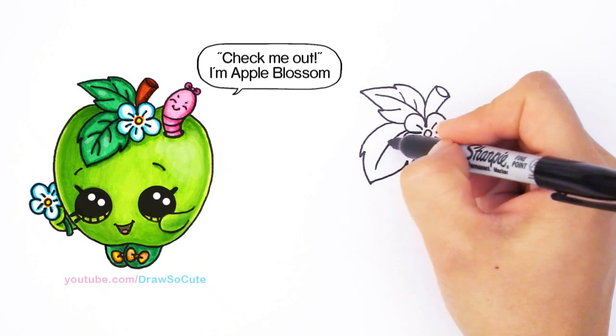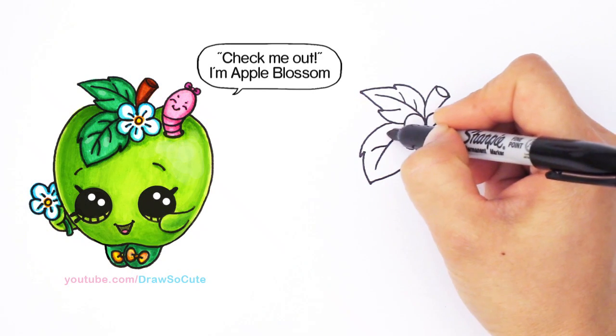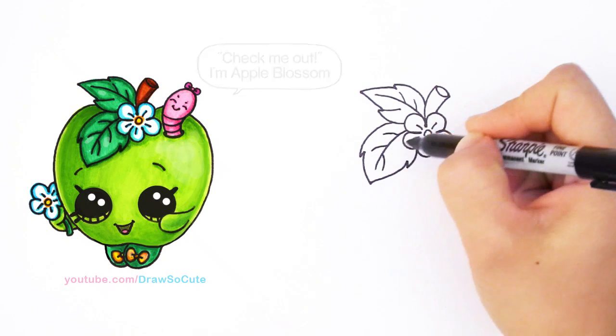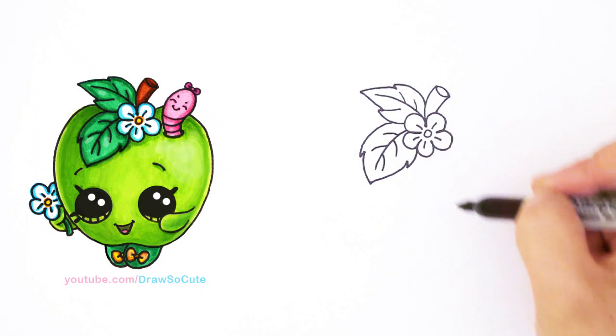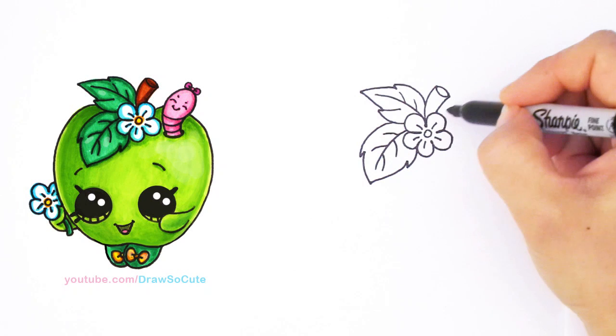And so for some details, curve for some veins, and maybe 1 more right there. And so now the next step will be easier.